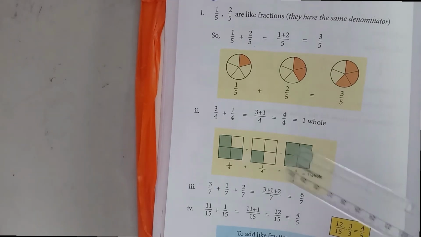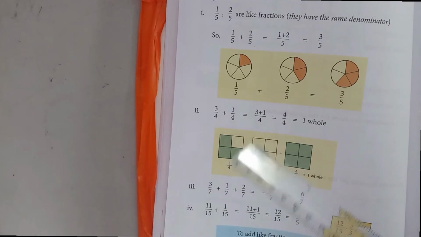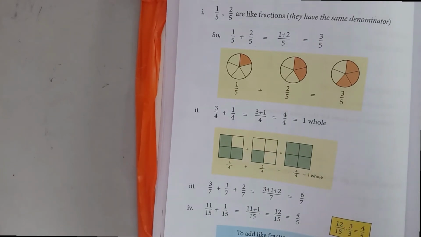So this is a whole. To add like fractions, first what are we doing? We have to add the numerators. The denominator remains the same. See, for example, here 11 by 15 plus 1 by 15 is equal to how much?